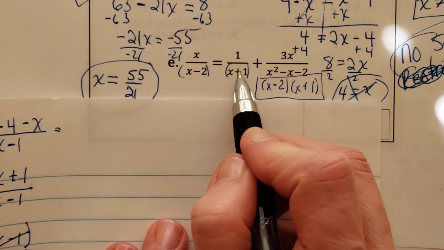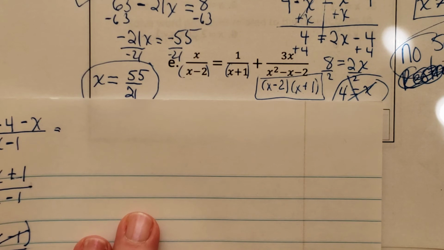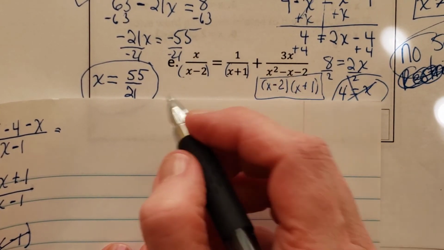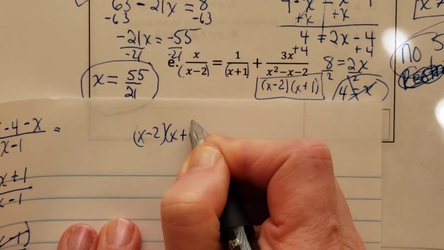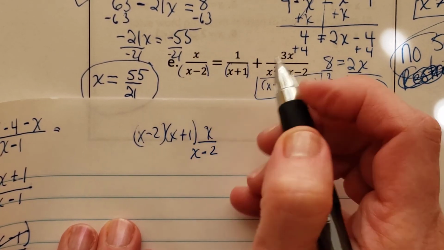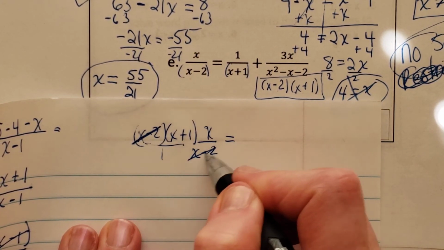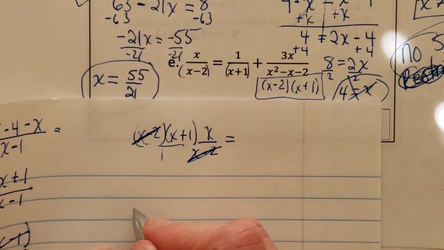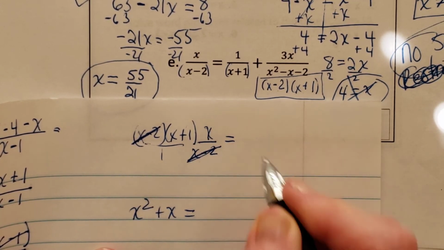And these are both repeated here, so we don't have to mess with these, because we're just putting each unique factor together for the least common multiple. So I'm going to take my least common multiple, and I'm going to multiply every single term by it. That's the first term, okay? Well, if this was over 1, this cancels. And what we have left is x times x, which is x squared, plus x. And then that's our equal sign.